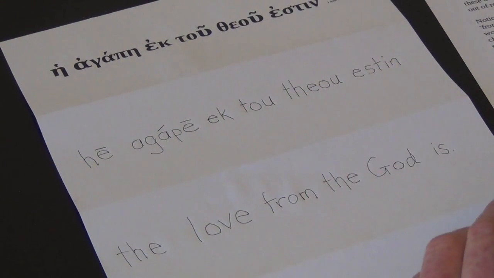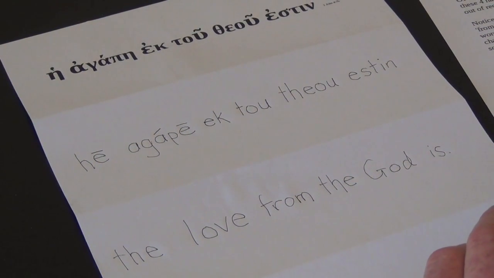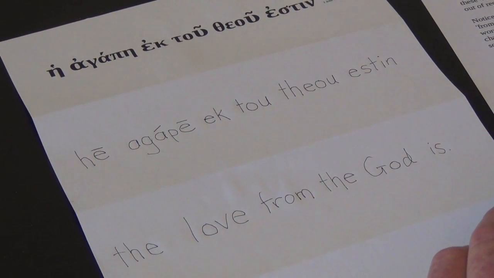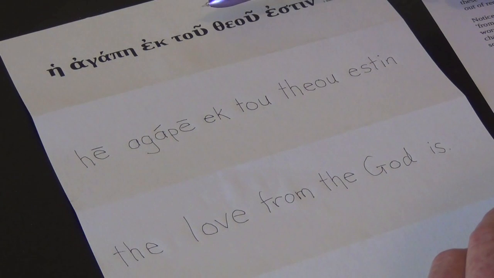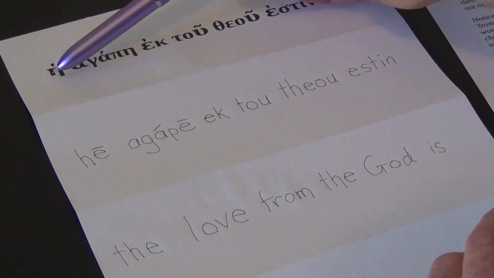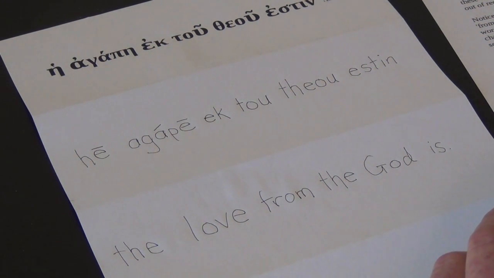And the same as we say from me, we don't say from I. And the word for the changed to match. So in Greek the word the always matches the word that it goes with. That's why this first the changed, because it matches the word that it goes with, agape.